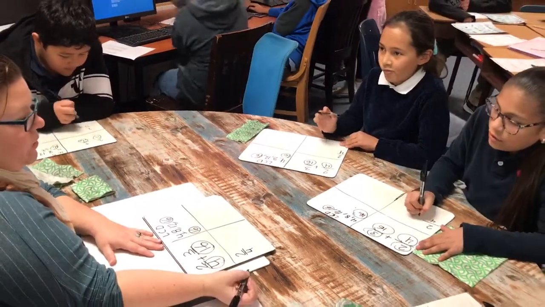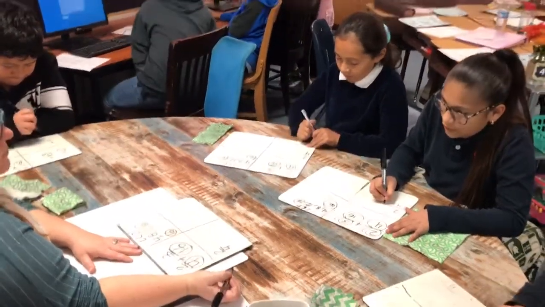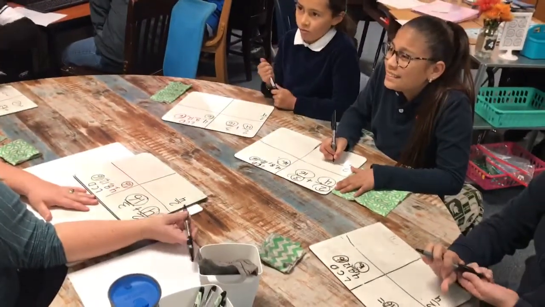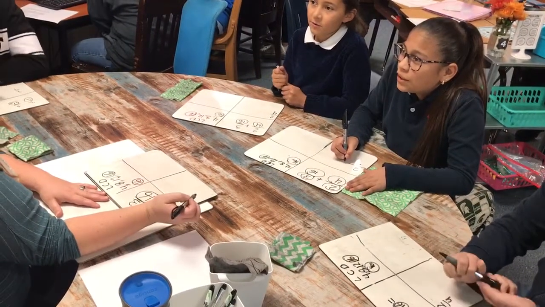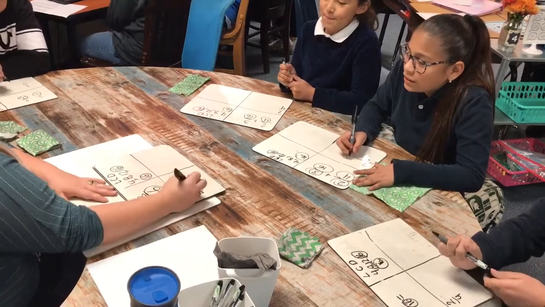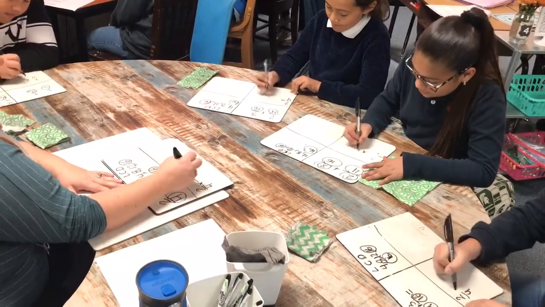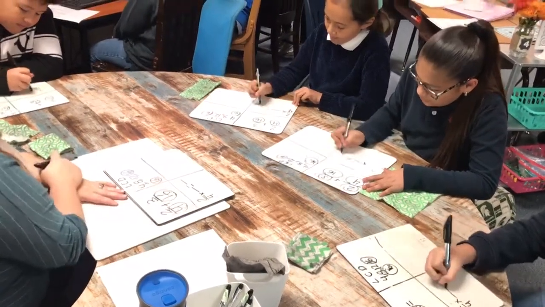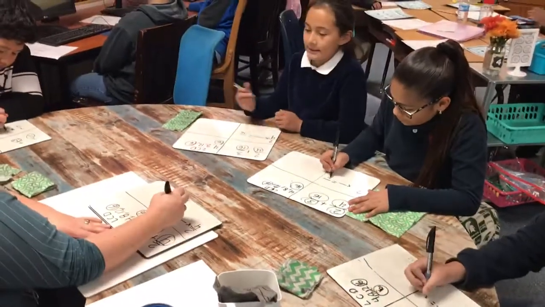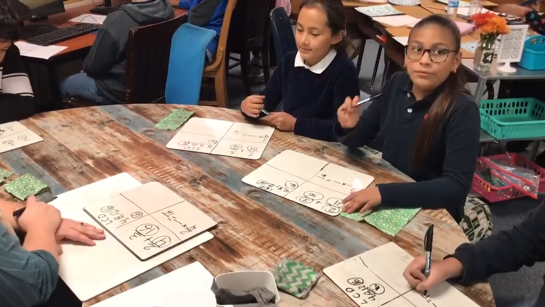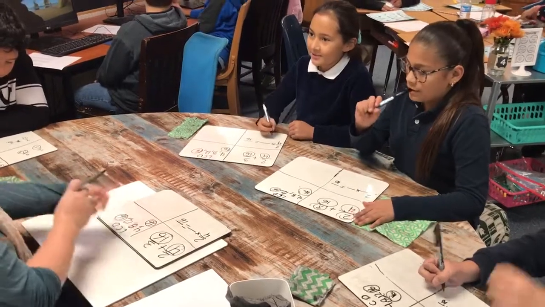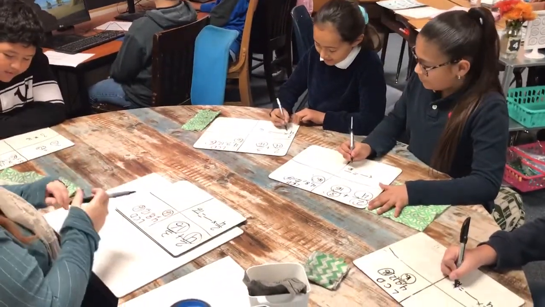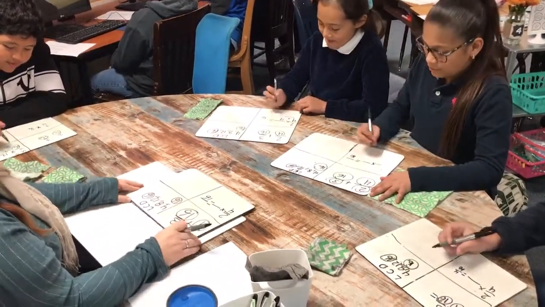How do we make equivalent fractions? Dividing or multiplying. We need to multiply because we're going to make it bigger, and our denominator is going to be 16. What times 4 gives us 16? 4 times 4. What if I didn't know that?